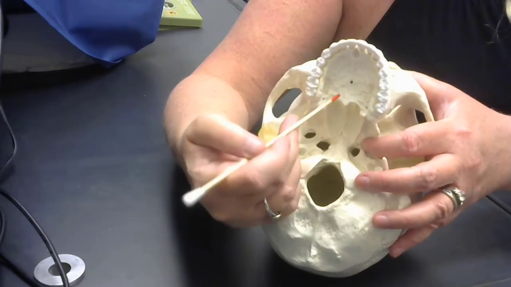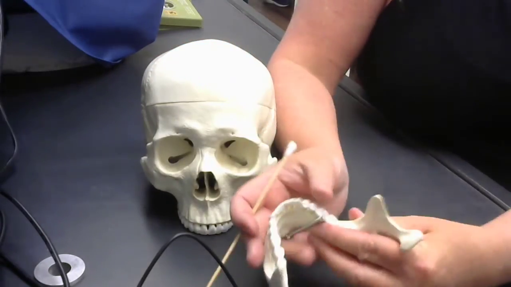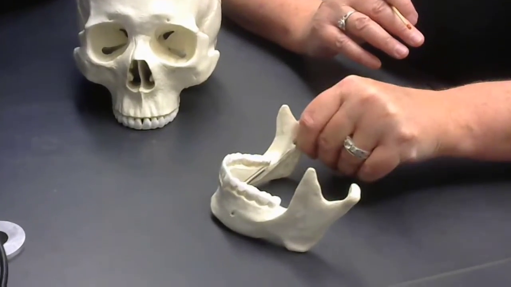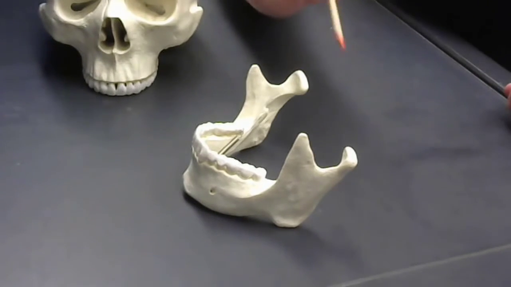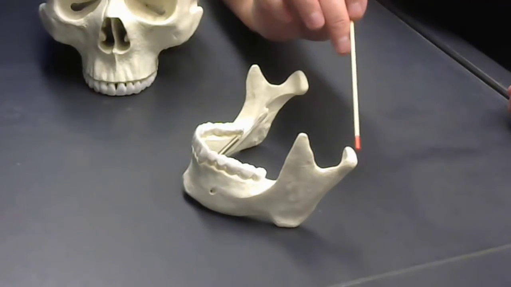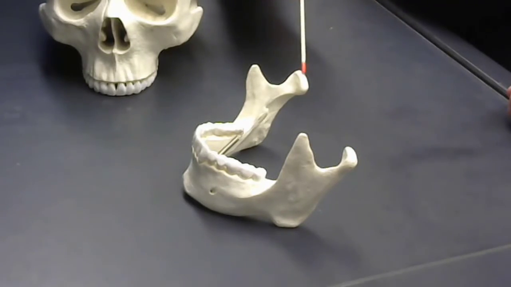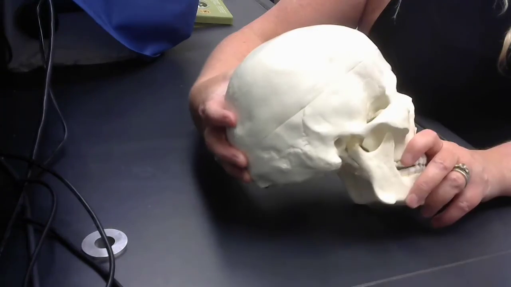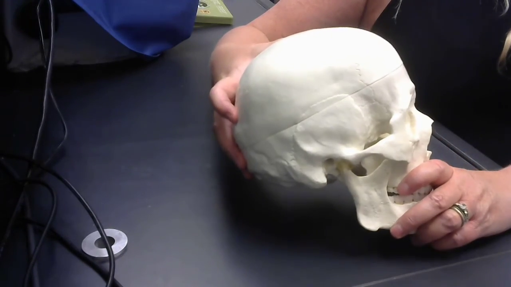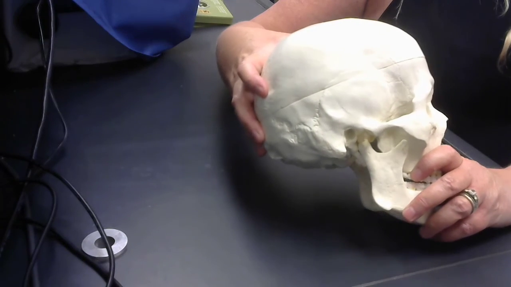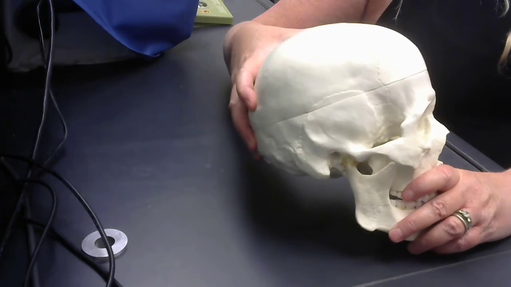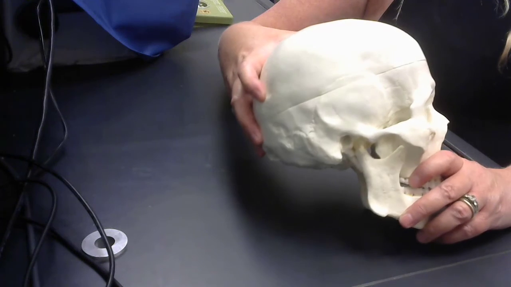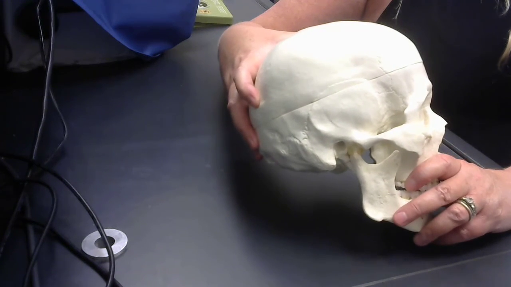The palatine bone. Here is the mandible. One structure you need to know on the mandible is the mandibular condyle. This is the mandibular condyle. The mandibular condyle articulates with the mandibular fossa of the temporal bone. And this is the mandibular condyle of the mandible.